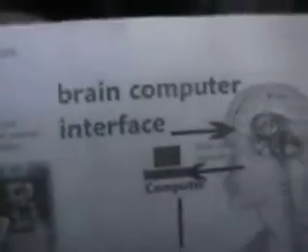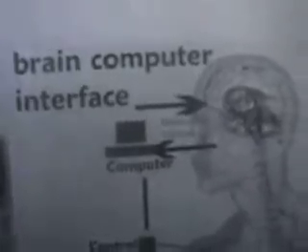Now this right here, these are 4 implants that are put in the back of the head and in the spinal column. This is the one that's put in, this is a BCI implant that's put in the brain. This one right here is one that is put in the ear.